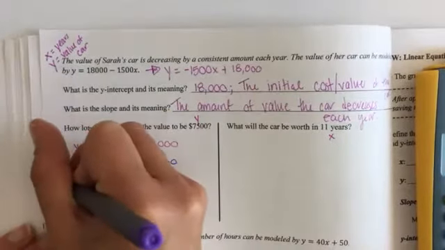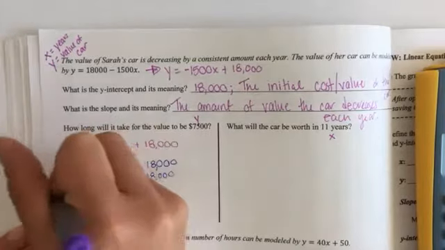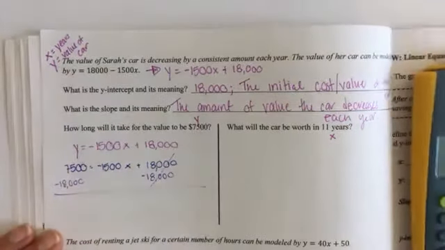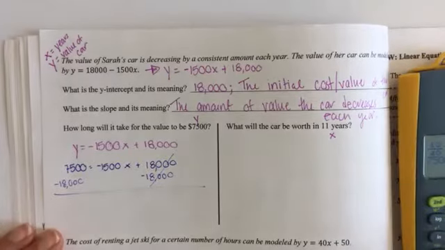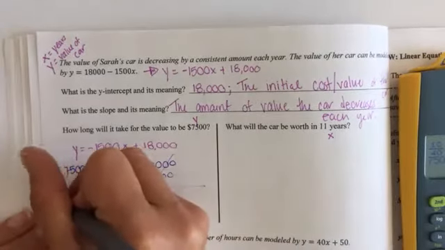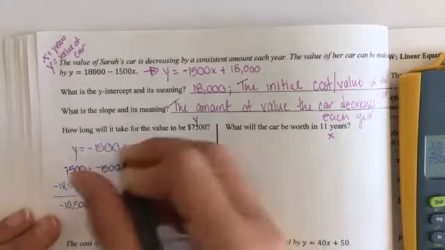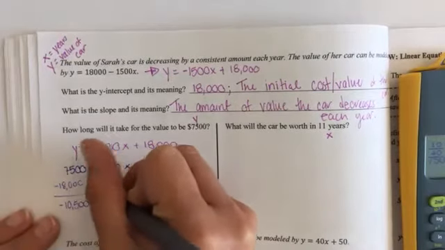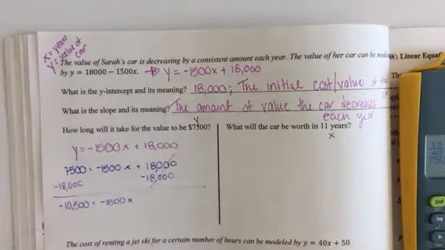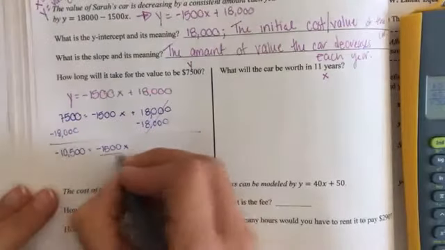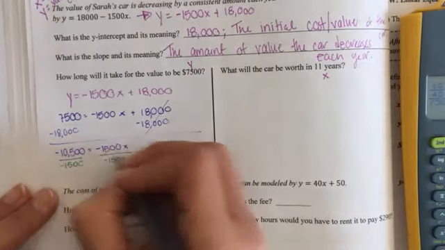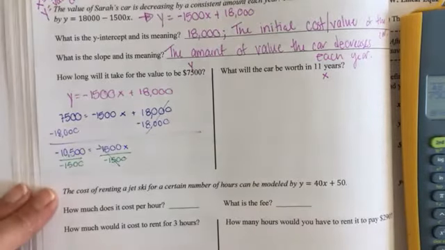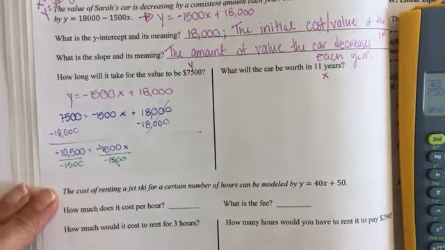This is why we do all that practice with solving equations before we get to chapter 5. So 7,500 minus 18,000, negative 10,500. And maybe you guys are like, ooh, we shouldn't have a negative number, but I'm going to divide by a negative. And I'll divide by that negative 1,500, and I get 7.